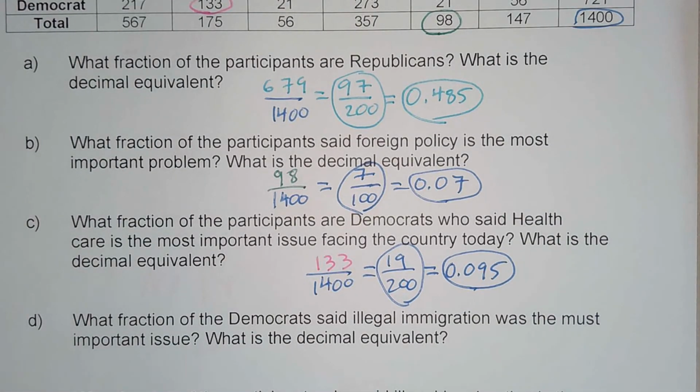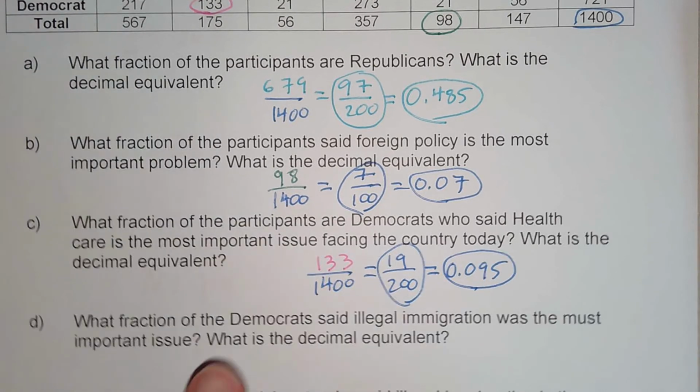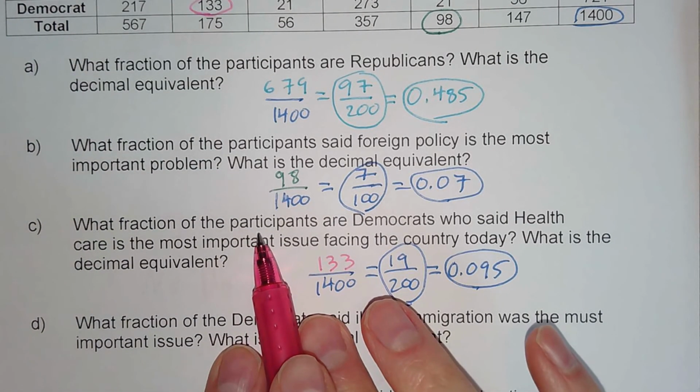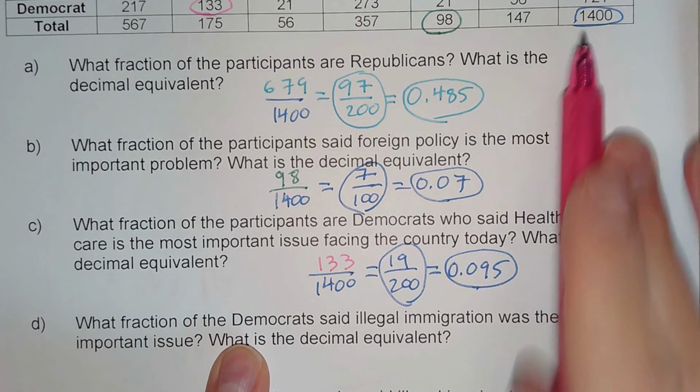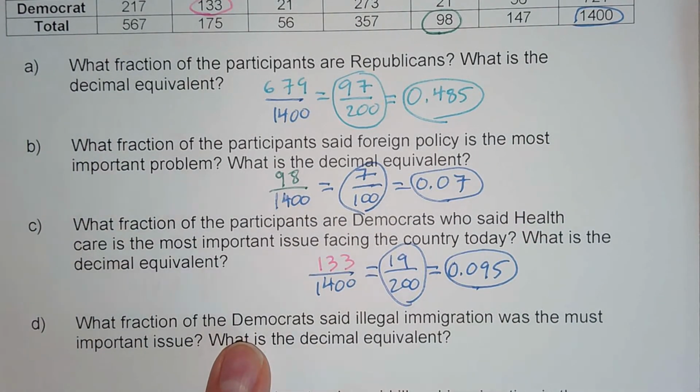Now, we have to be very careful in the wording here. Take a look at part D. It says, what fraction of the Democrats? See, before, I was saying what fraction of the participants, so I had to use the total. But now I'm talking about the Democrats. I'm only talking about the Democrats.